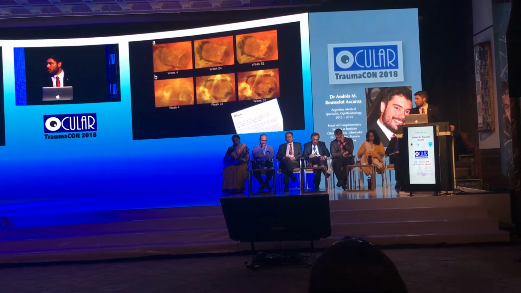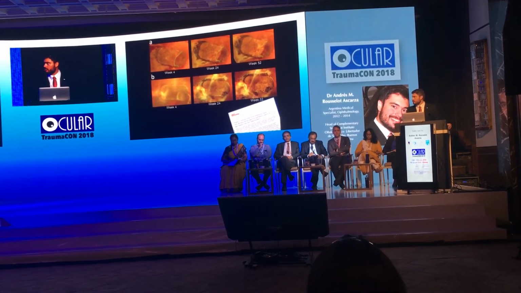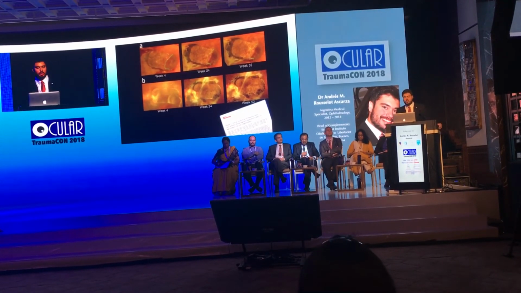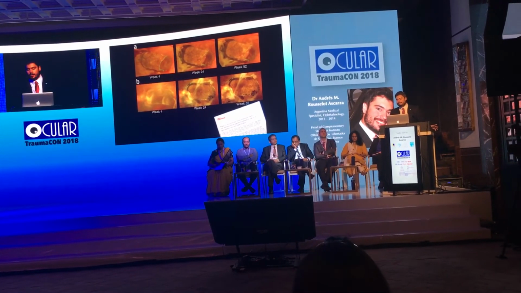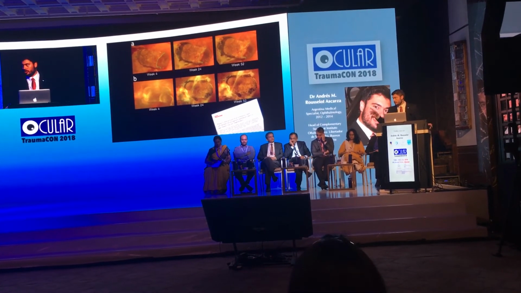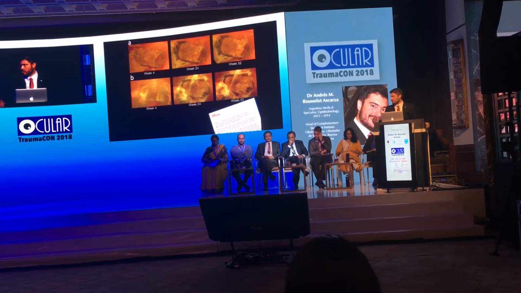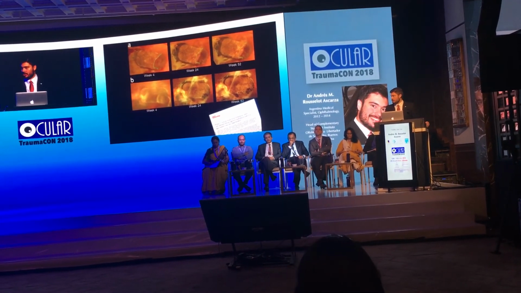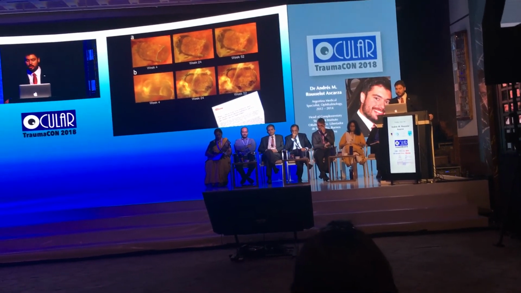And over a 1-year follow-up, they have developed a very good increase in their visual acuity without any major complications other than one reintervention for a slight retinal detachment. But in those cases where there's nothing that could be done, now there seems to be an alternative.